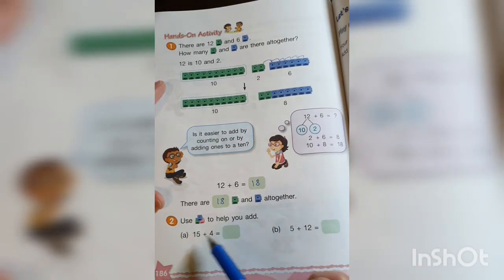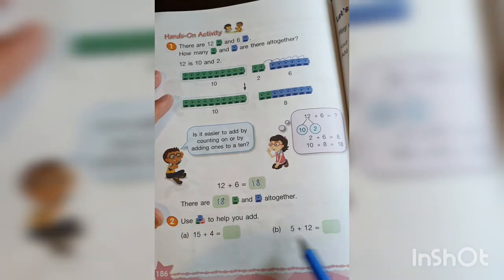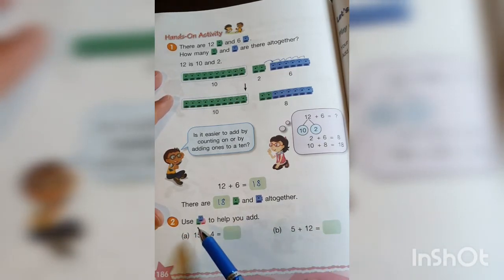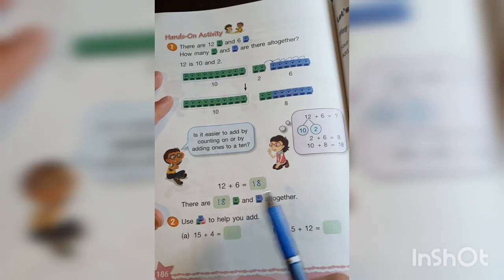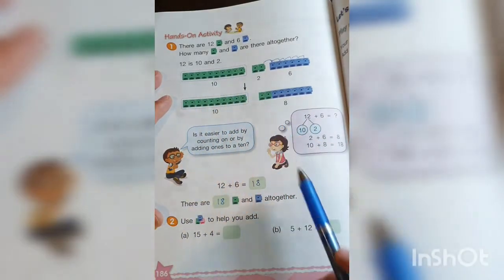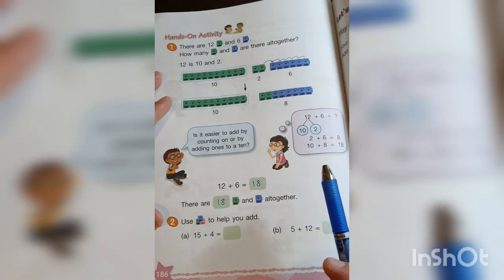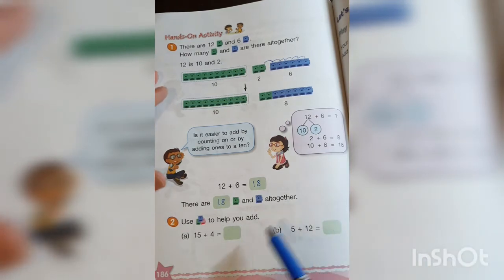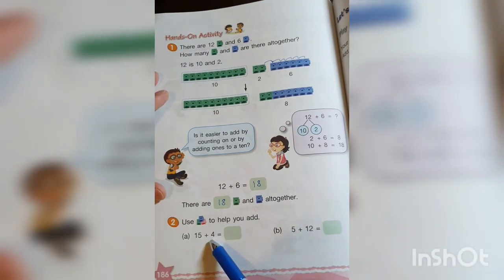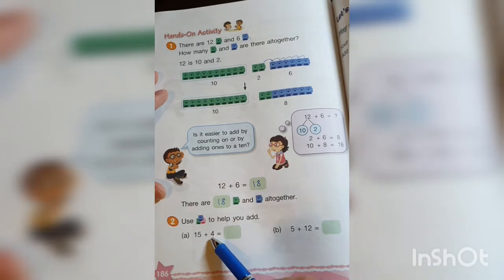Okay, so number 2. Now we have 2 different problems. Use the blocks to help you count. You can use these blocks to help you count, or if you have other blocks you can use those. Okay, so A, 15 plus 4. What is that?